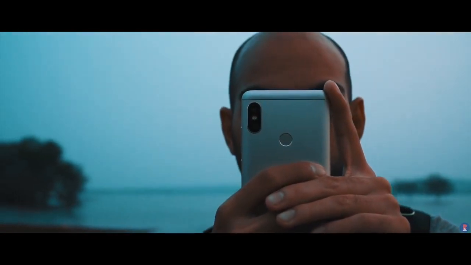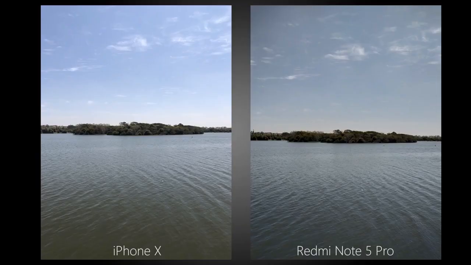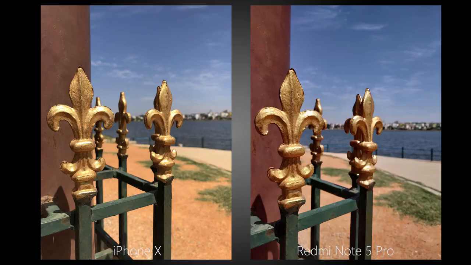Let's talk about image quality first. The iPhone goes for warmer color tones and has a more yellowish image, while the 5 Pro has cooler tones and a more bluish hue. The images turn out to be sharper and more detailed on the 5 Pro, and they also are larger in file size despite the same 12 megapixels of resolution.